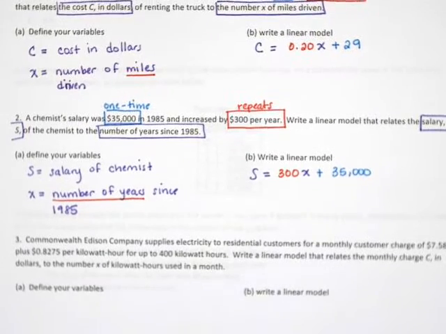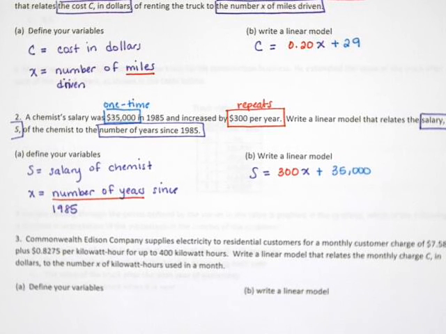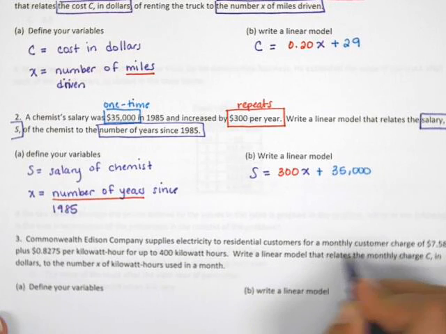For number 3, Commonwealth Edison supplies electricity to residential customers for a monthly charge of $7.58 plus 0.8275 cents per kilowatt hour for up to 400 kilowatt hours. Write a linear model that relates the monthly charge C in dollars to the number of kilowatt hours used in a month. Now here it gives us two variables to use.